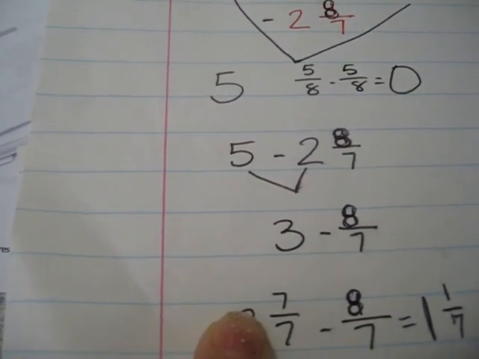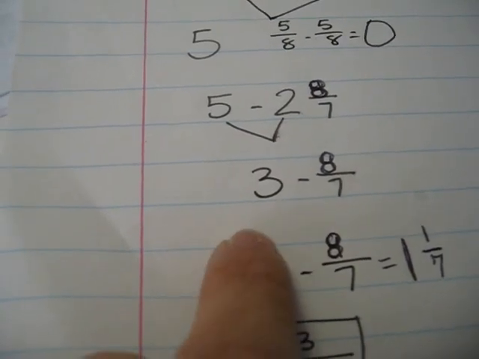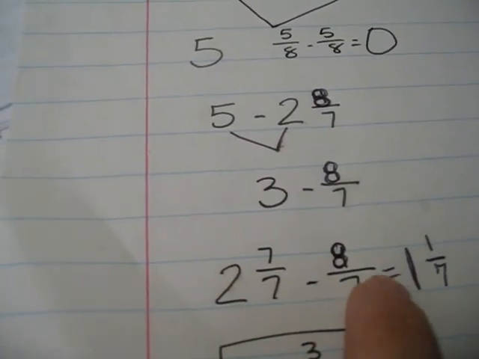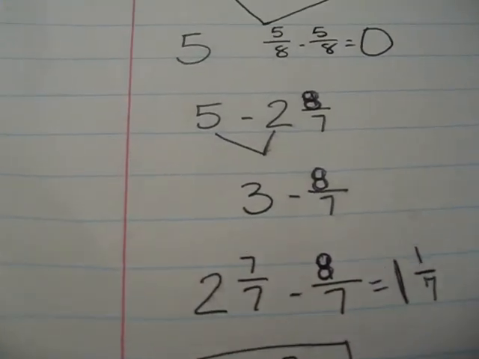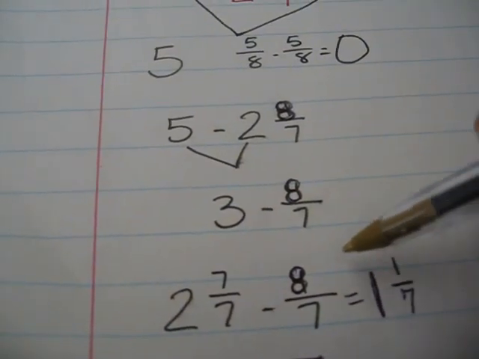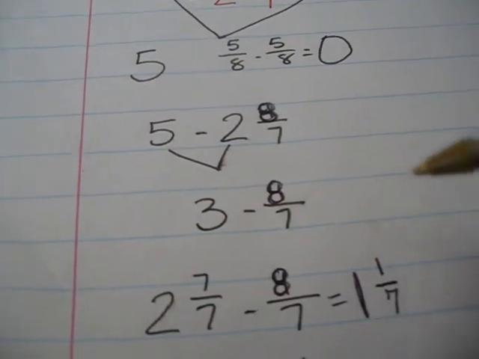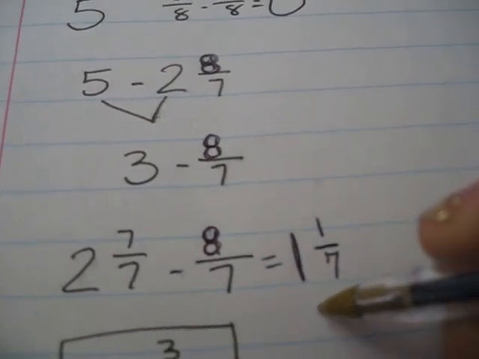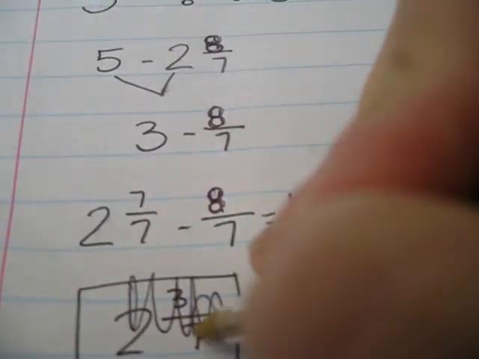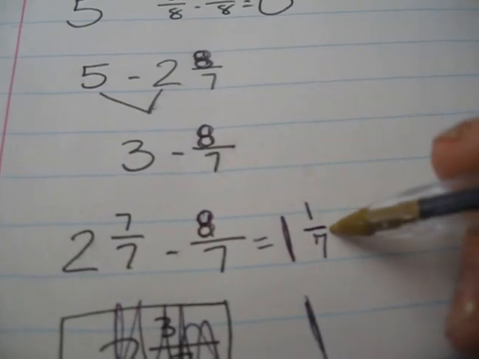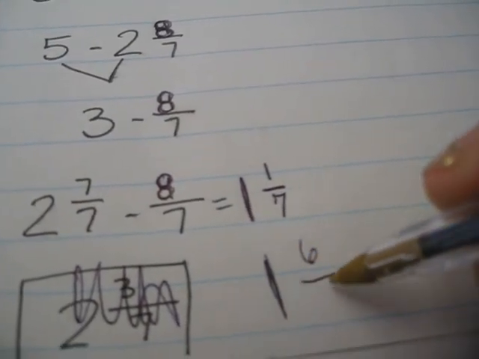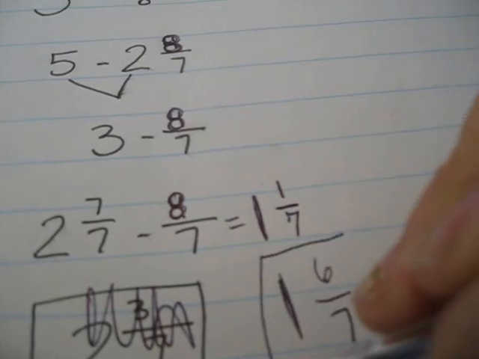And I can go ahead and borrow 1 whole and get 7/7. But this is also 8/7 is equal to 1 and 1/7. So I would have to go ahead and subtract my whole numbers. So 2 minus 1 gives me, and ignore this because this is incorrect, gives me 1. 7/7 minus 1/7 is 6/7. So there is my answer.